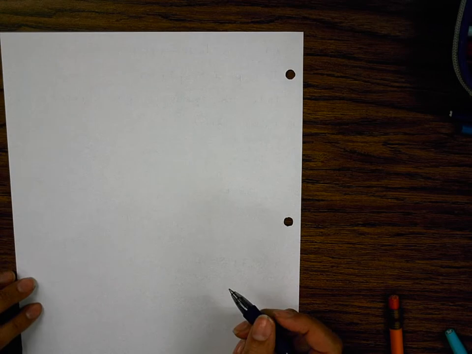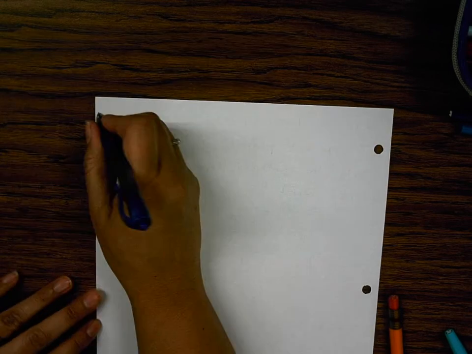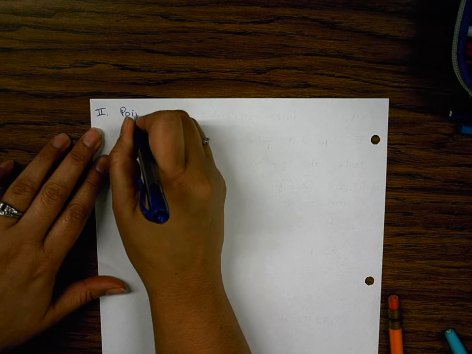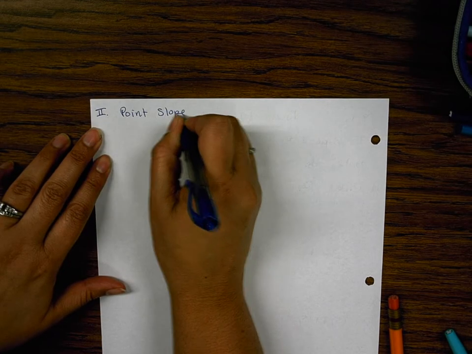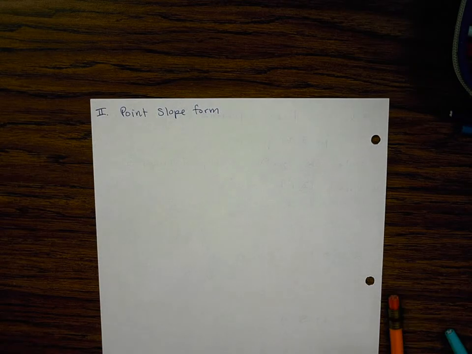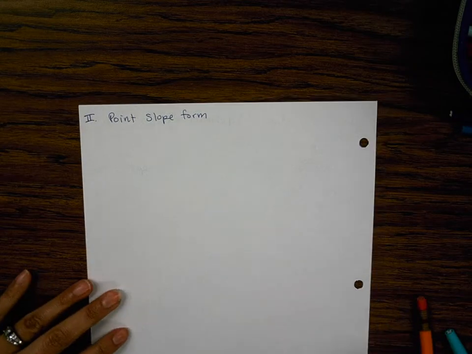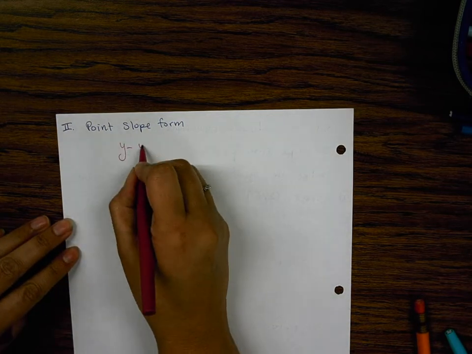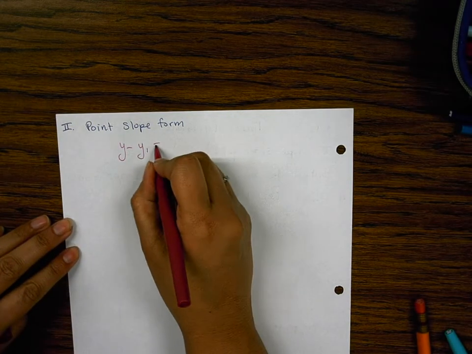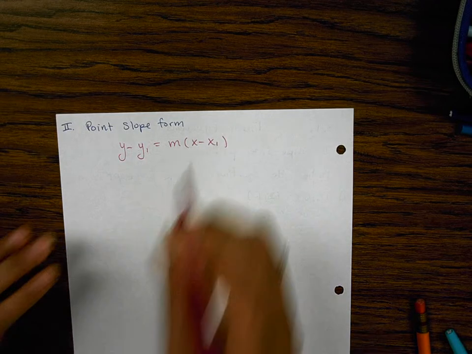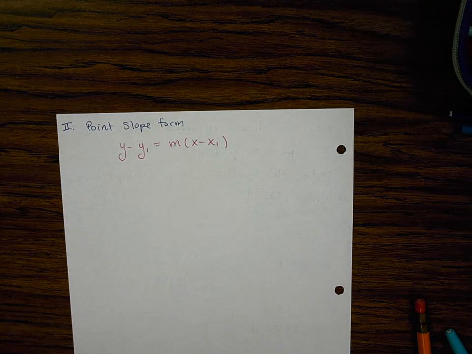Okay, I am moving along. Part 2, which is my favorite form, point slope form. I like point slope form because there's not really a whole lot of work. You just write it and you're done. Okay, point slope form looks like this: y minus y1 equals m parentheses x minus x1.